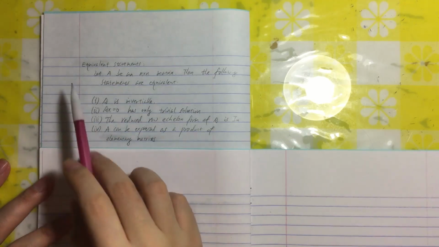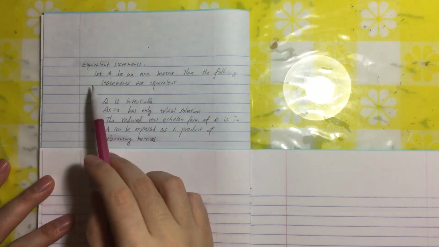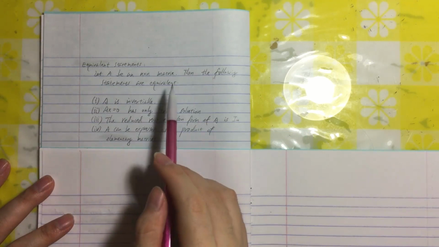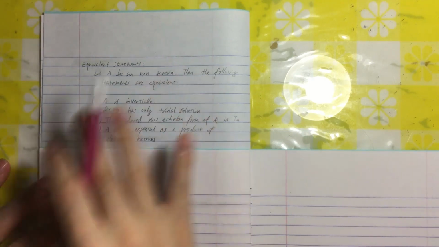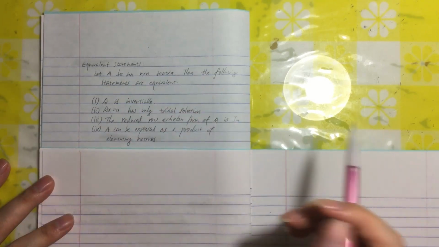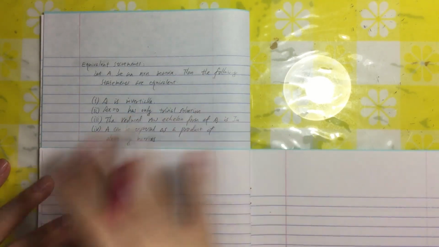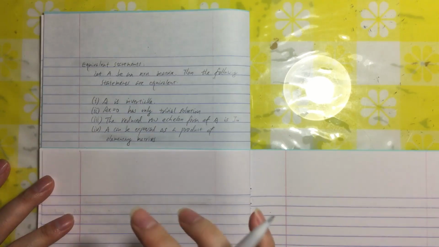Next, let me show you some equivalent statements. Let A be an n by n matrix. Then the following statements are equivalent. Equivalent means they are either all true or they are all false. If one of them is true, then they are all true. If one of them is false, then they are all false.